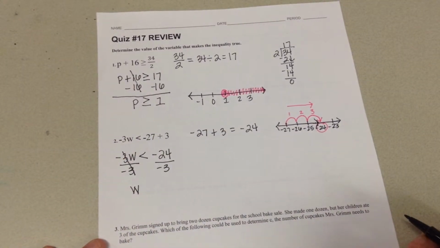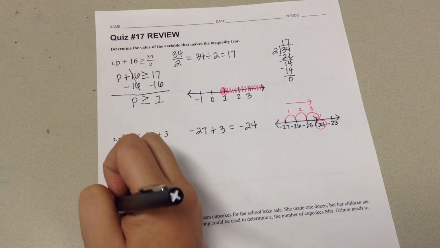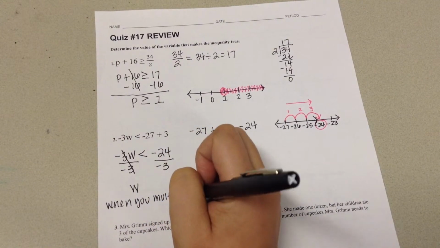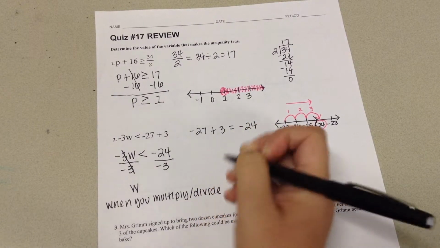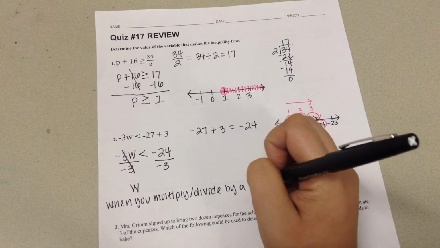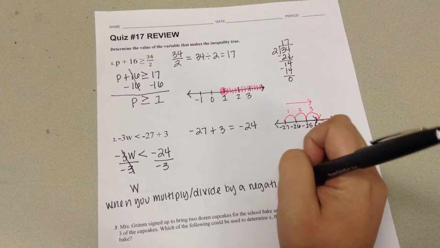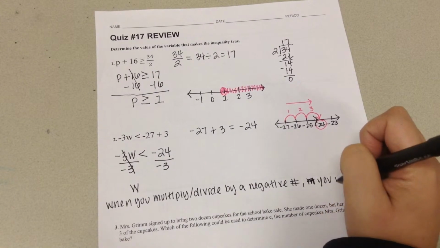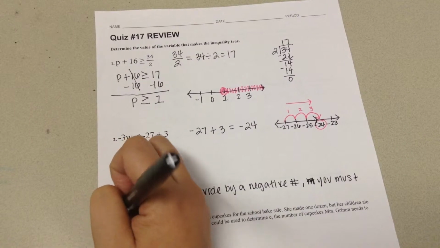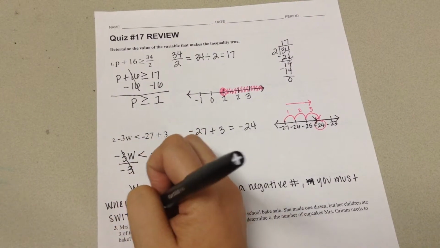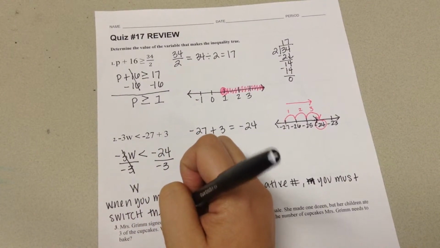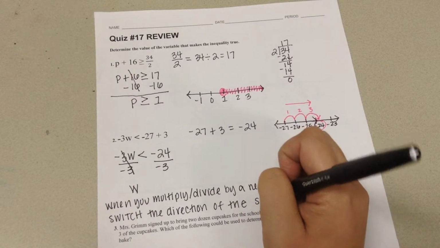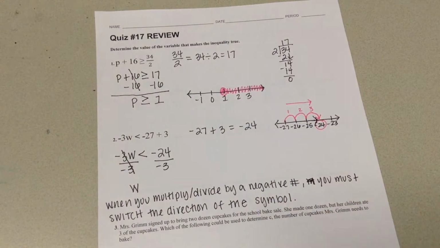And then we're going to have w is, now, remember, when you multiply or divide by a negative number, you must switch the direction of the symbol.